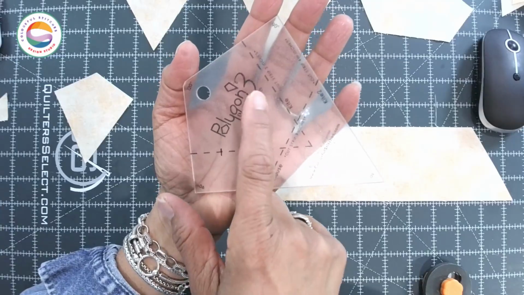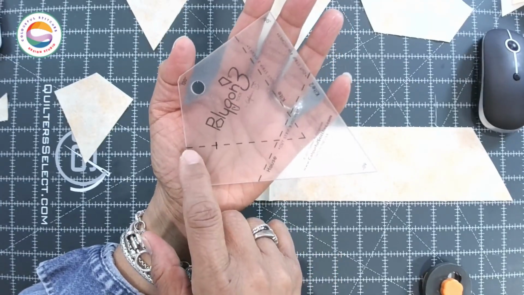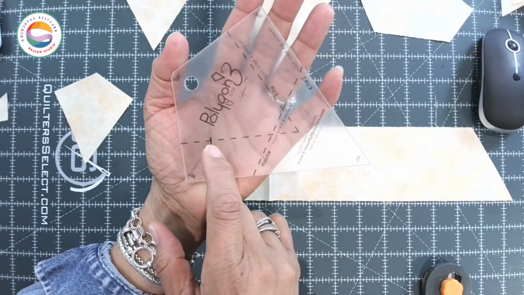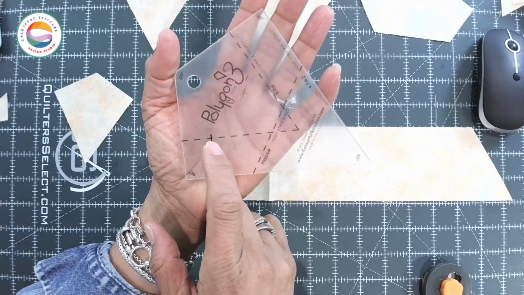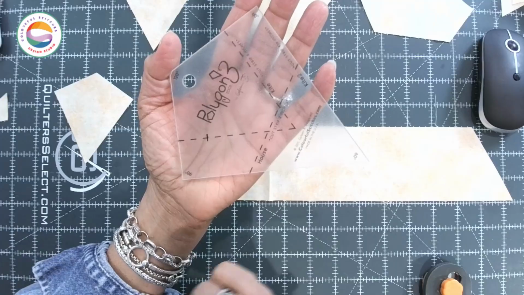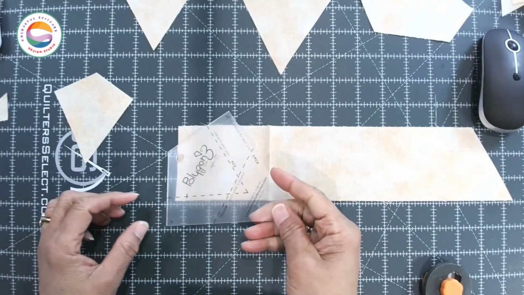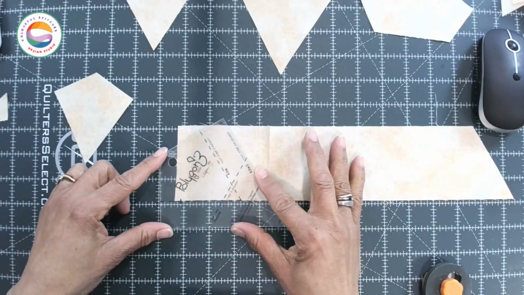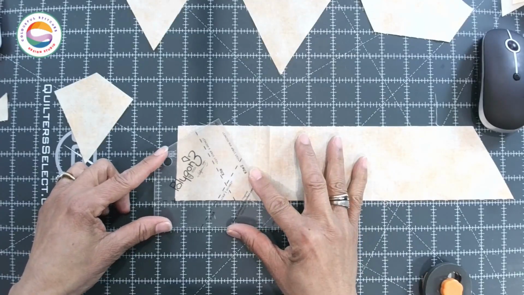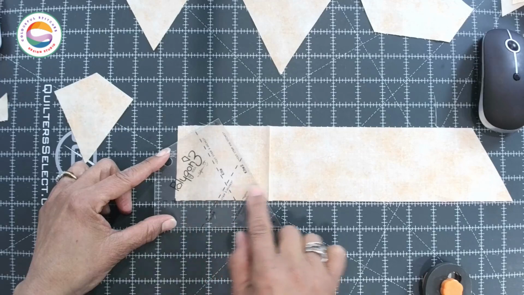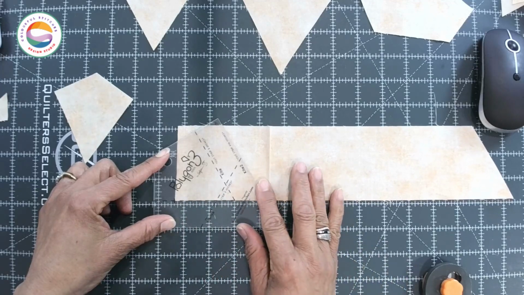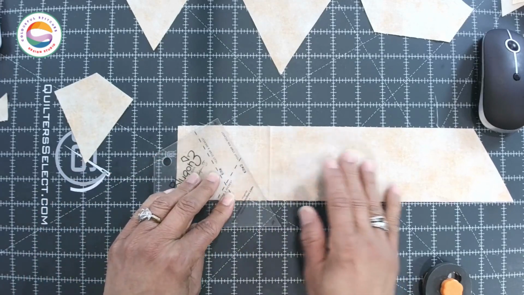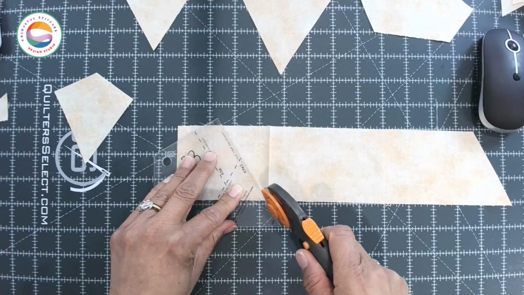Count down 3. See that 3? 3 dash. 1, 2, 3. And put a mark on there. I usually use a Sharpie. Put a mark on there. Then what I do is I lay that mark, that tick mark, and the dash line on the bottom of my strip. And I cut.